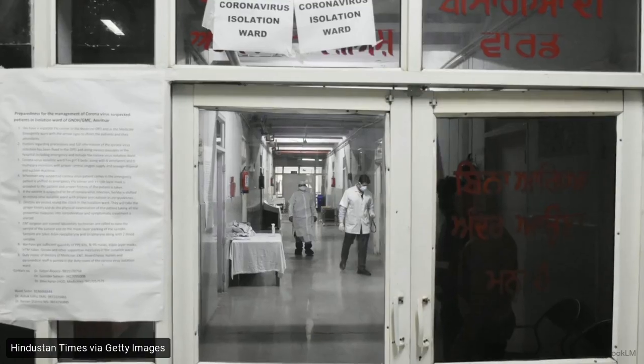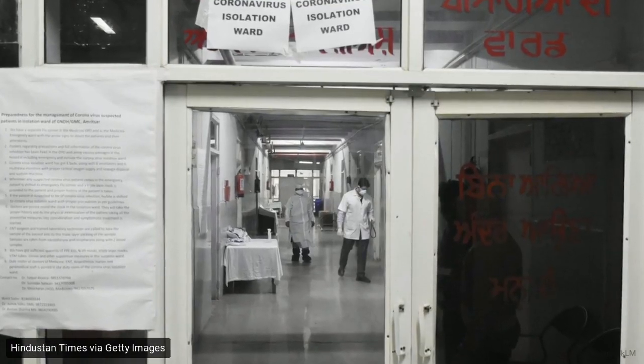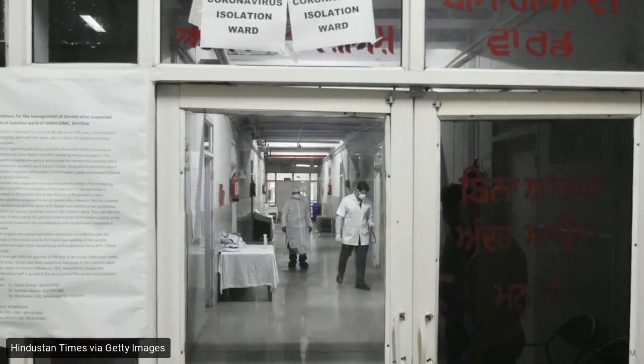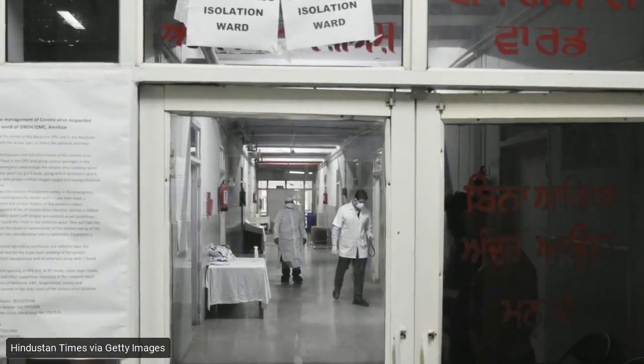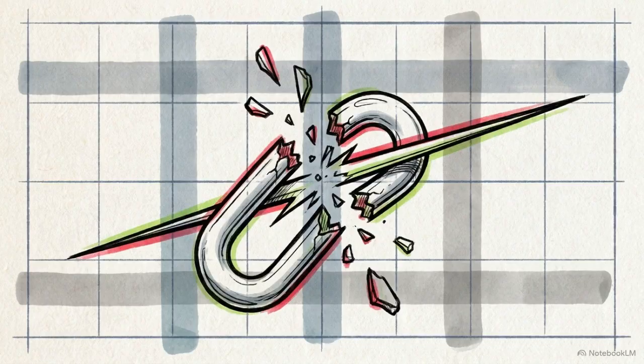We can actively compress that RT value. Deploying physical barriers, like this dedicated isolation ward, mathematically reduces the number of contacts an infected person makes. An outbreak is only under structural control when those interventions successfully force the RT value below 1.0, breaking the chain of transmission. This timeline models the speed of an outbreak.